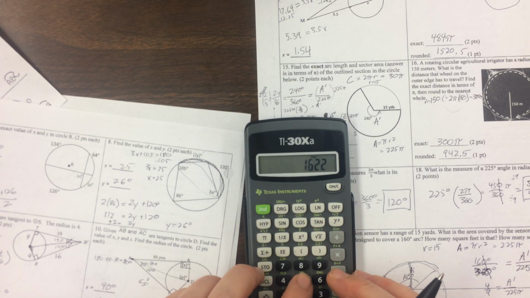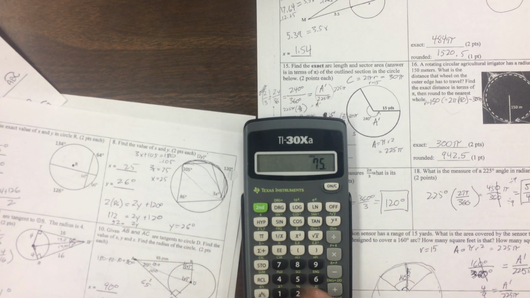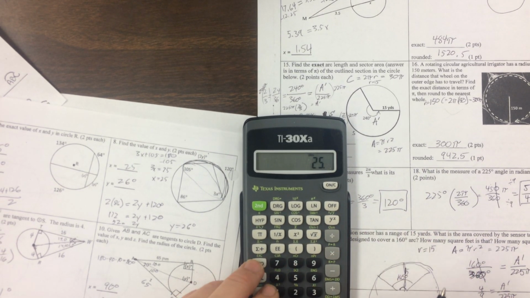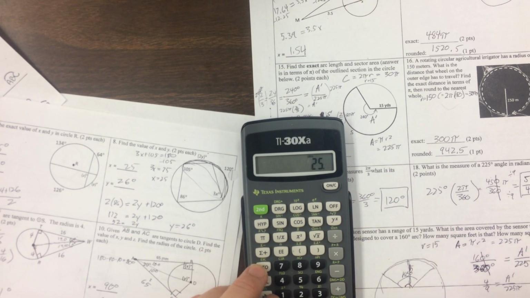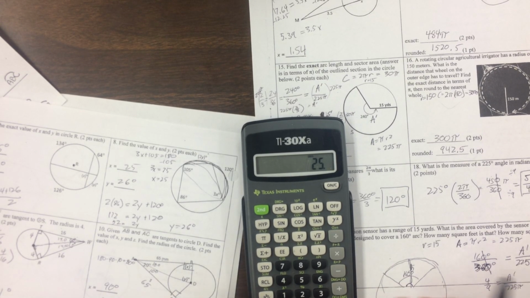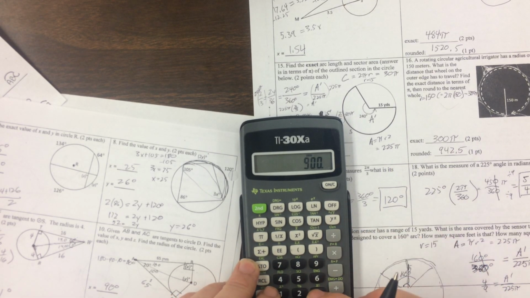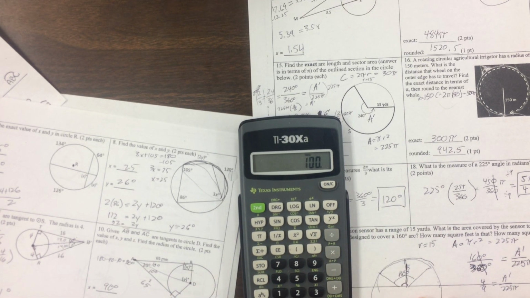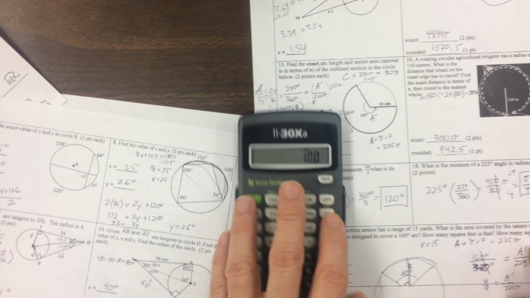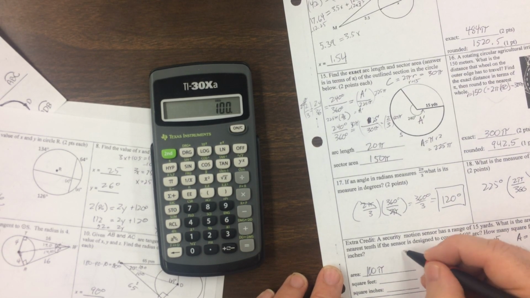So 225, let's see, divided by 3? Yes. Divided by 3. Yes, so 225 divided by 9 equals 25. So 225 times 4 pi over 9. 225 times 4 divided by 9 equals 100. So 100 pi is the area. So this is 100 pi. Now that's square yards.